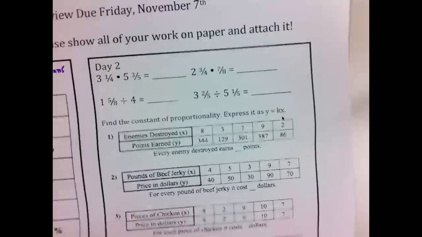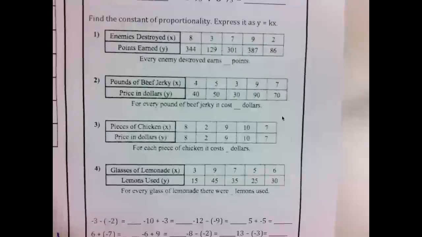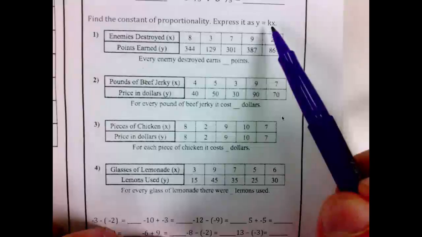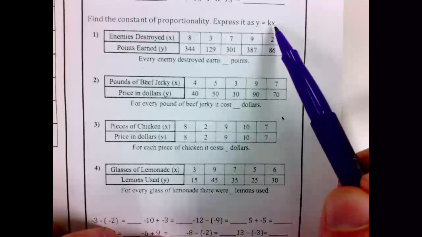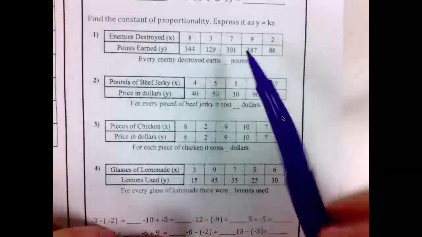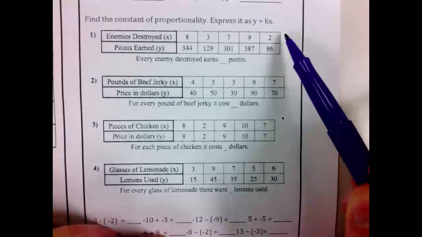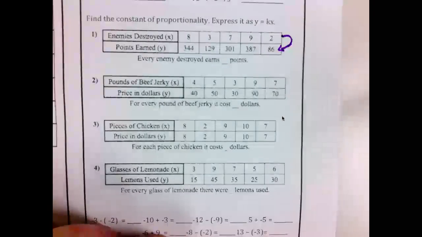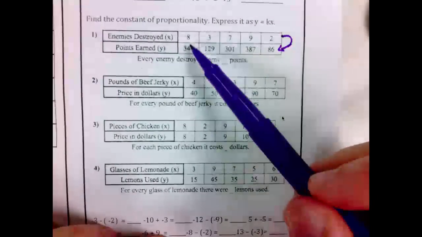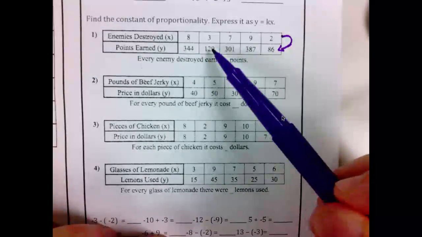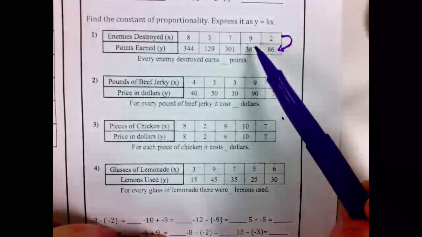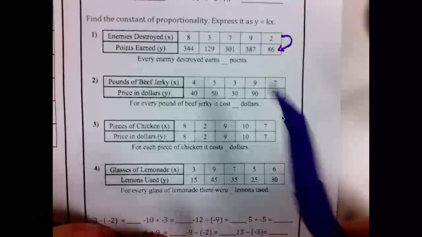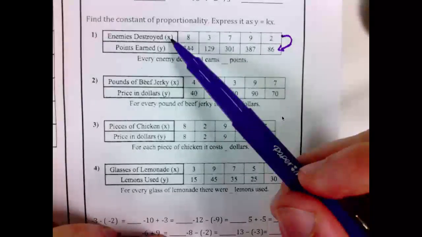All right. Find the constant of proportionality. Express it as y equals k times x. Well, we want to find what the multiplier is that gets us from our x to our y. In this case, we see 8 goes to 344, 3 to 129, 7 to 301, 9 to 287, 2 to 86. What number are we multiplying by to get from x to y?